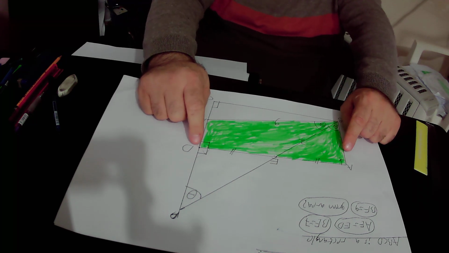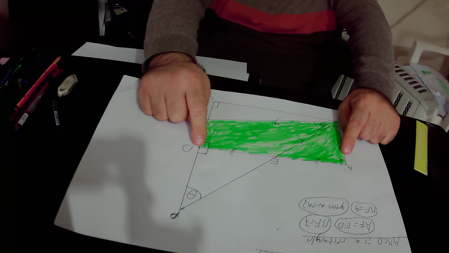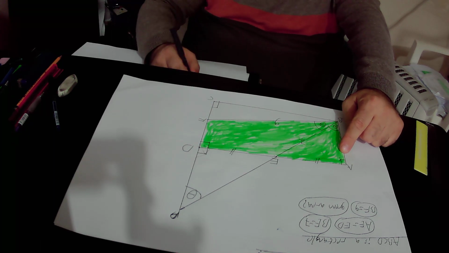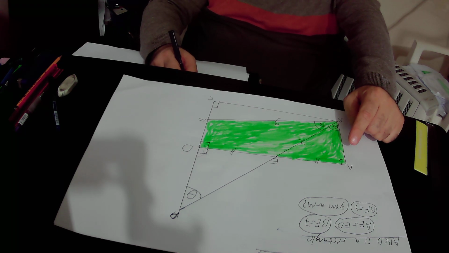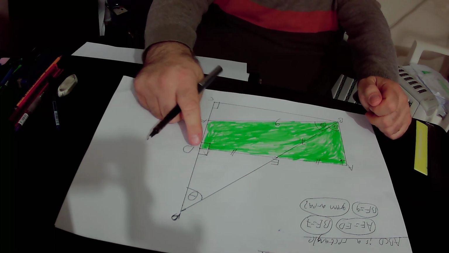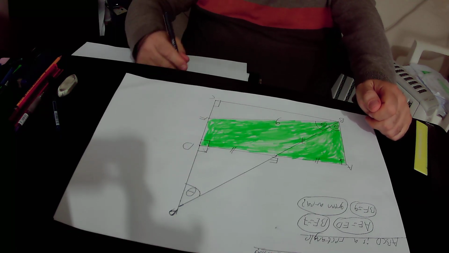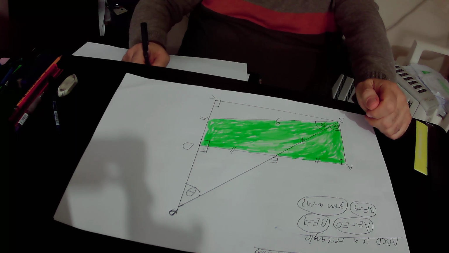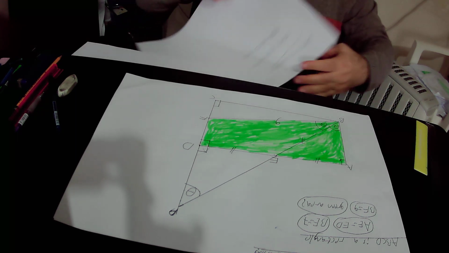We know that those two angles are also equal to each other, they are both right angles, so angle BAE is equal to angle PDE, and they are both equal to 90 degrees.